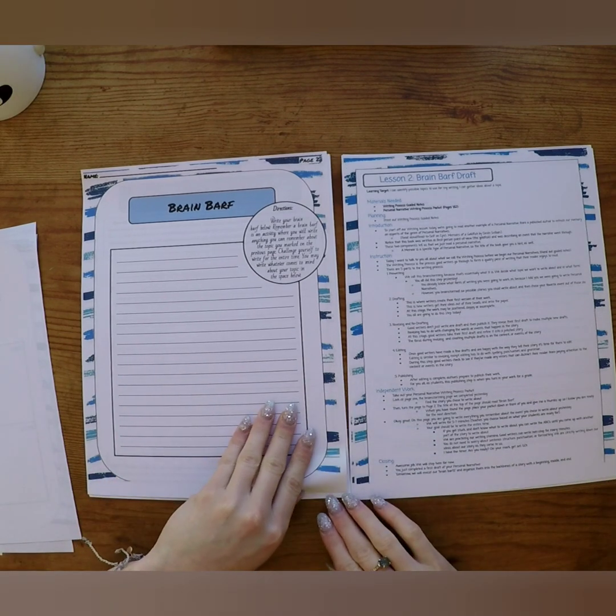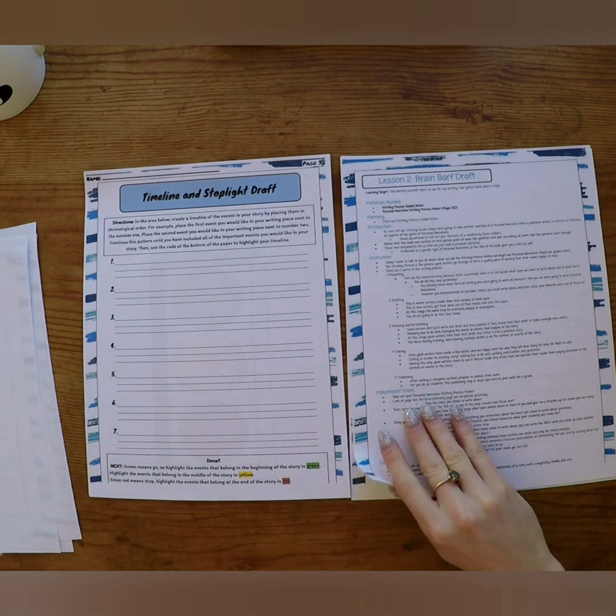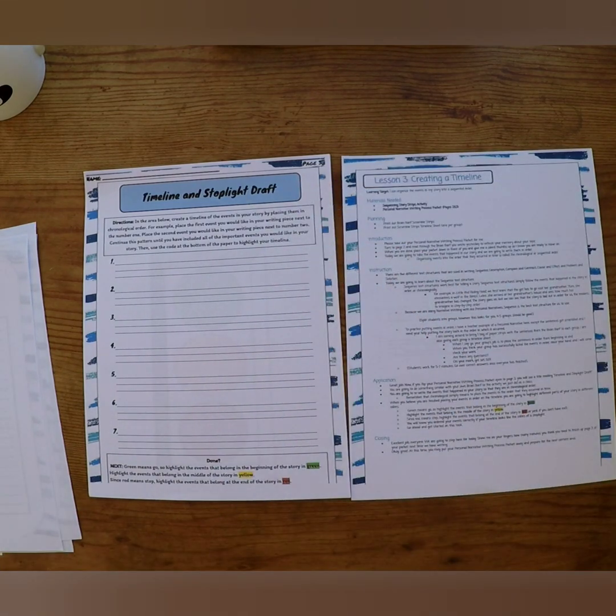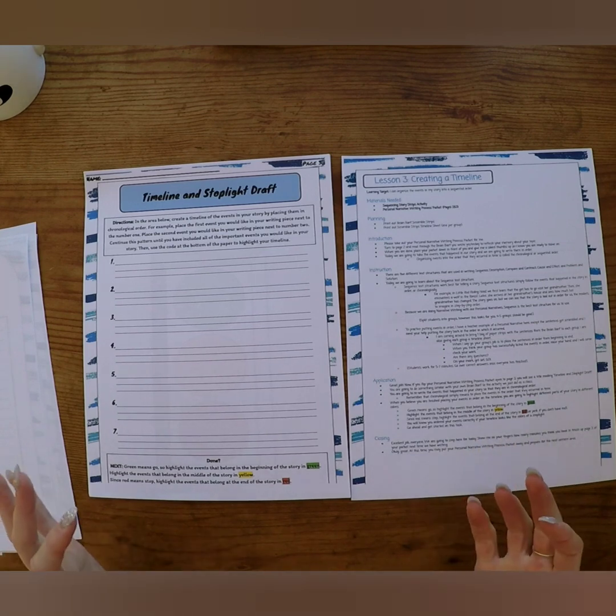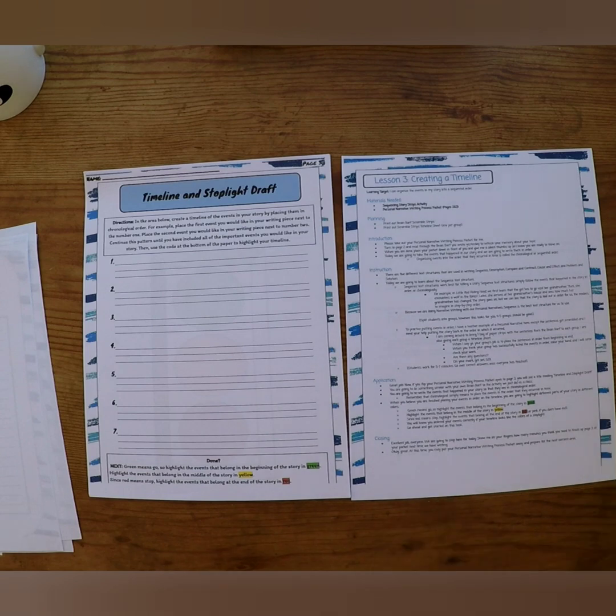Lesson 3 is going to focus on creating a timeline. So there's a couple things here. This is a little bit of a longer lesson. So you will have the sequencing story activity.